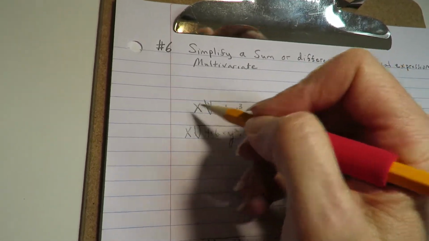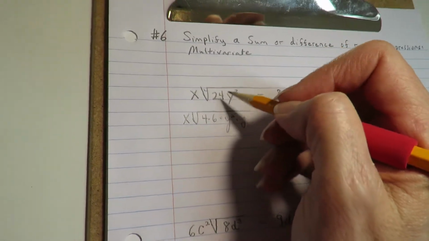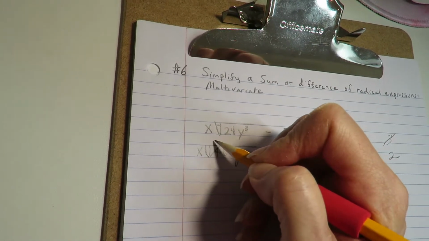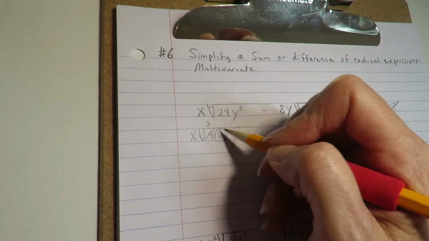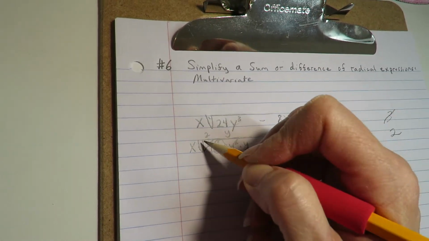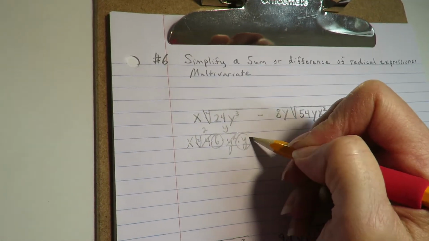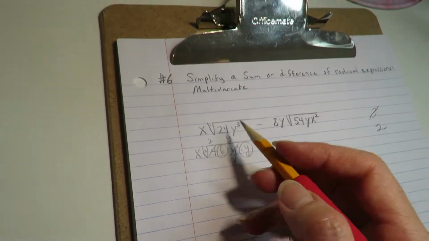Now when I simplify it, because there's something outside already, I'm going to first write it on top. The square root of 4 comes out as a 2. The 6 is left under. Y squared comes out as a y, because 2 divided by 2 is 1, and this y stays under. So 2y is what came out.